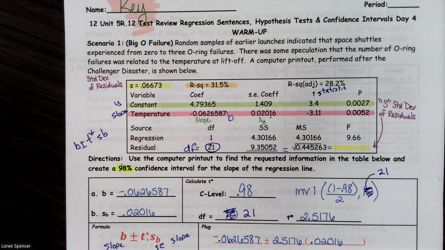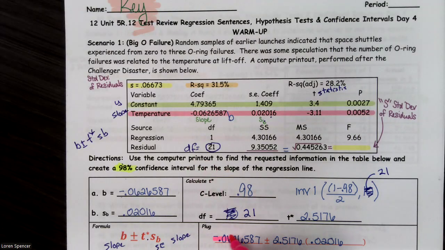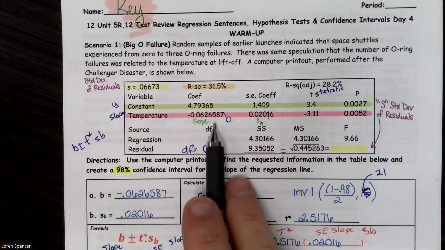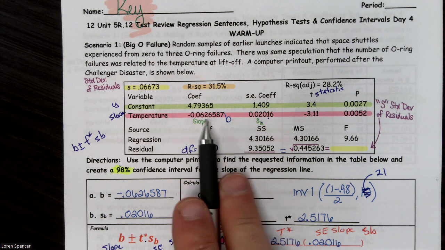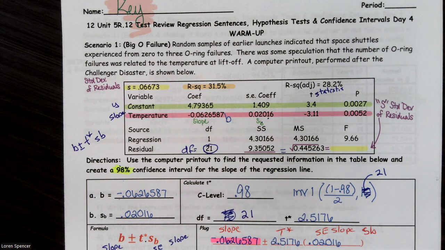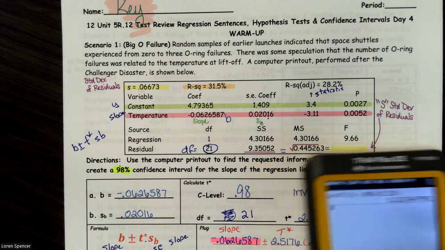and be careful. Once again, this is our slope, our negative 0.06, and that's our slope. This is our T star, and this is our standard error of the slope, which we also refer to as SB. All right, so that's SB in the formula, and that came from right here. Excuse me, SB came from right here, and there's my actual slope.